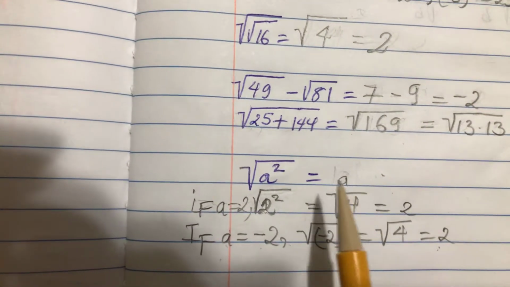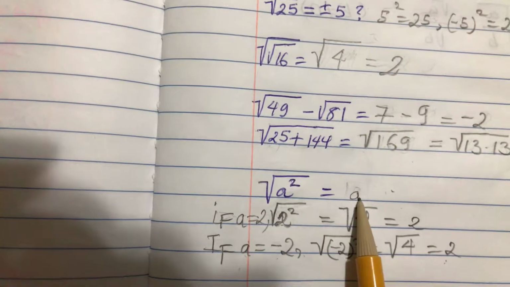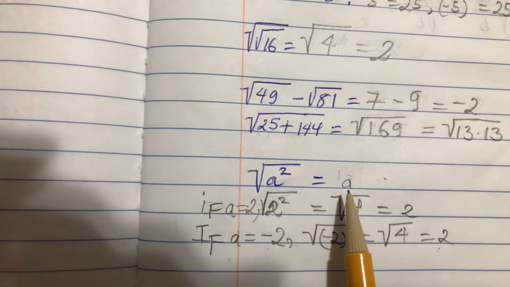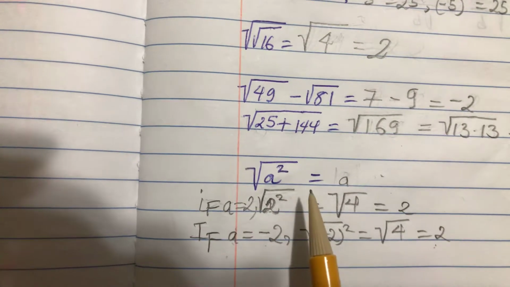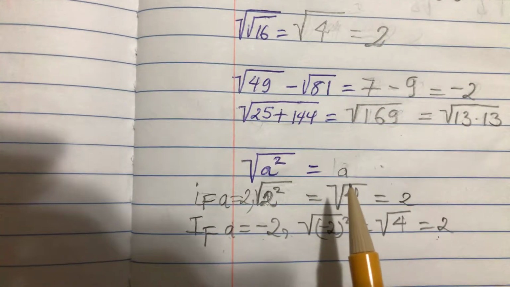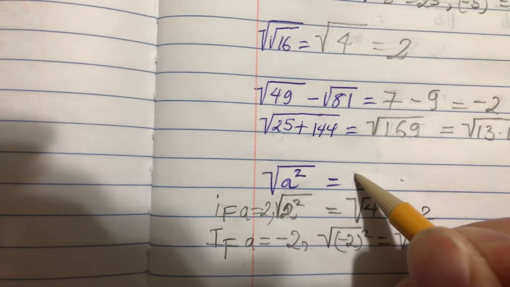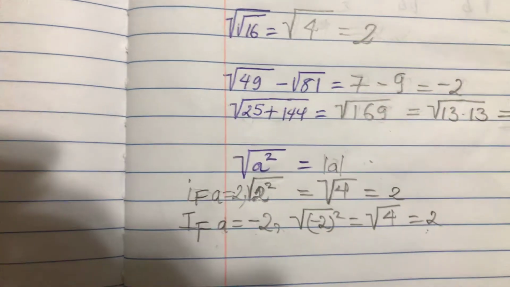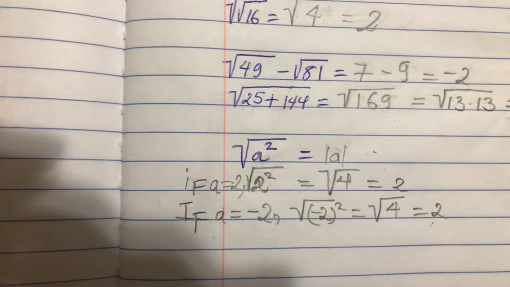So that is the reason why, if I don't know a and I just write the square root of a squared equals a, it will not be correct. So in order to make it always positive, I should write the absolute value of a.